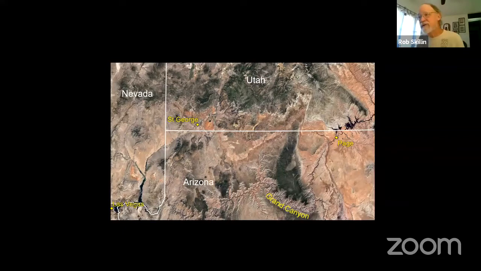This map shows the area where the cities of Las Vegas, St. George, and Page are, and towards the bottom you can see the Grand Canyon. So the Arizona Strip is shown in blue here, and I'm going to zoom in to the area where Pediocactus sclerii grows, and there we are.